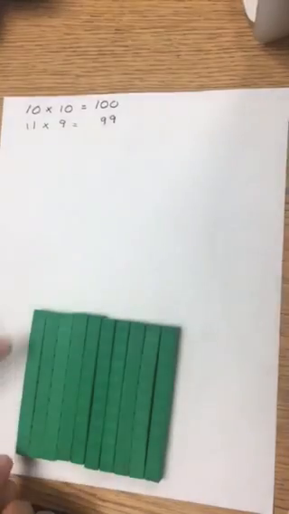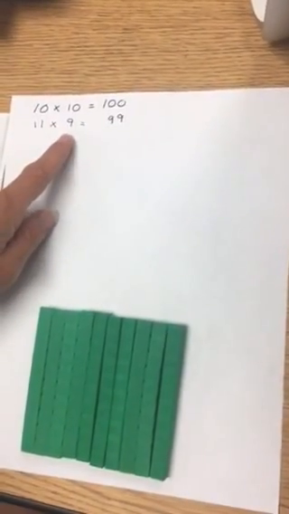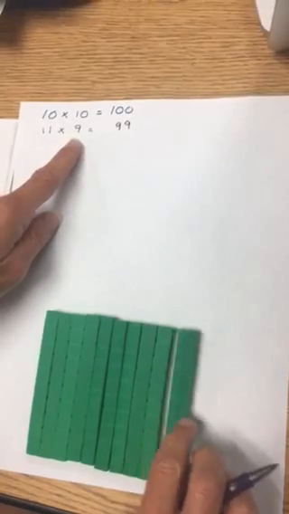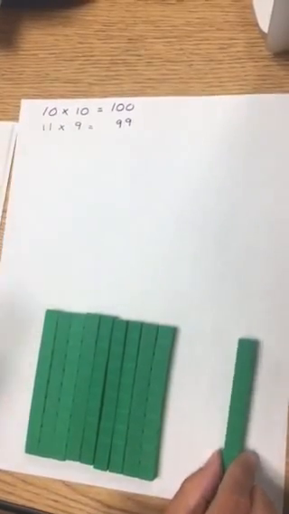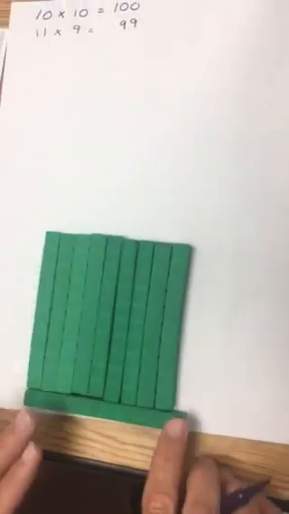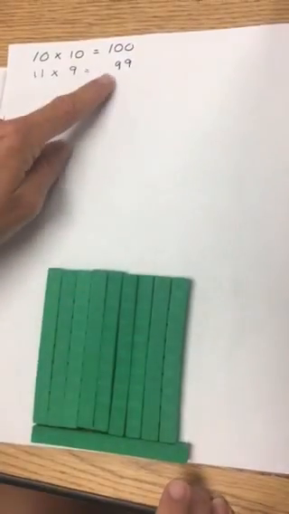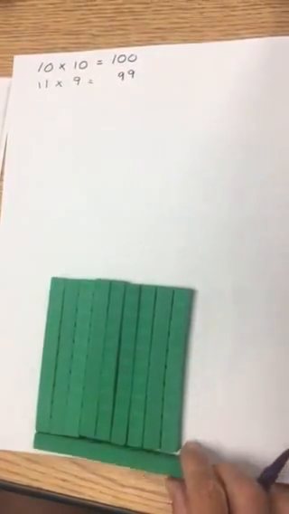So I'm going to add a row. So right now I have 10 rows, but I'm going to make it 11 rows. And instead of 10 columns, I'm going to have 9 columns. So I'm going to take away the column, and I'm going to turn it into a row. And then what happens is now this is my product, or the area, and you'll notice that I have one extra square. That's why it's one less.